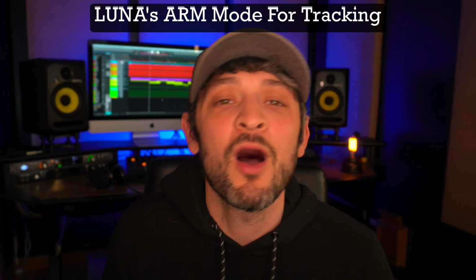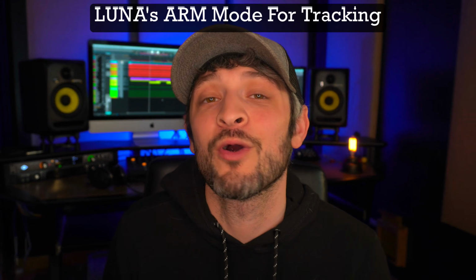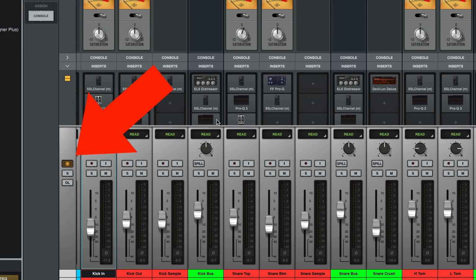Luna also has no buffer size that you can set. Basically, Luna knows whether you're recording or mixing and adjusts accordingly. Luna also has its ARM mode, or accelerated real-time monitoring, which allows you to record with near zero latency. But let's talk about that for a second. In order to use ARM mode, you can only have UAD plugins engaged on the track. And when ARM is turned off, the latency is just horrendous.